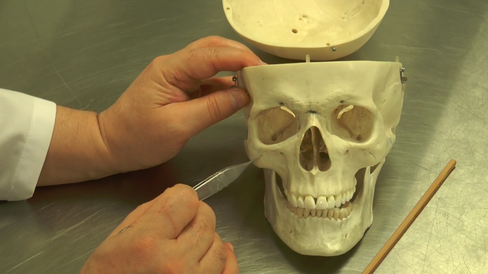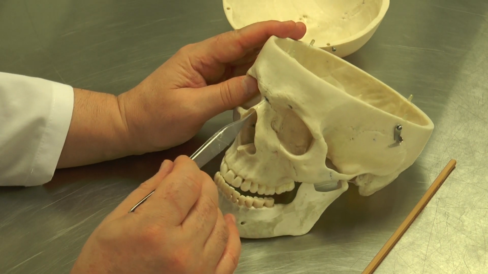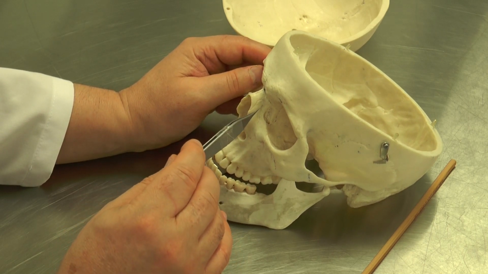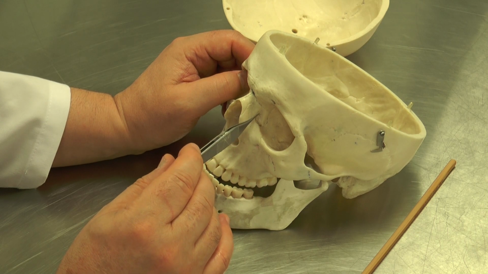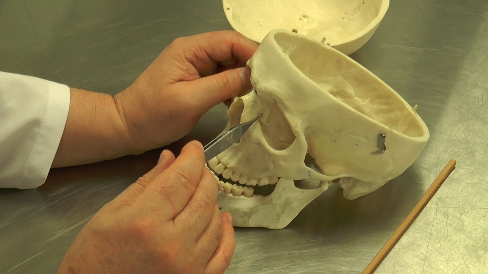We talked about the zygomatic bone and the nasal bone. And this is the maxilla. Just behind the maxilla over here, which is part of the medial part of the orbit, this small bone is called the lacrimal bone.